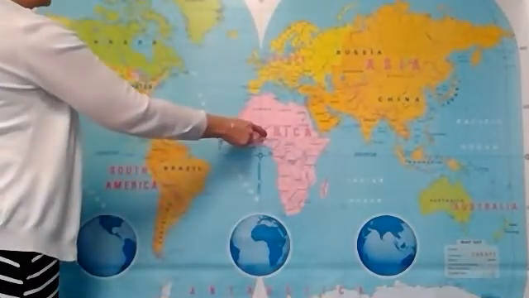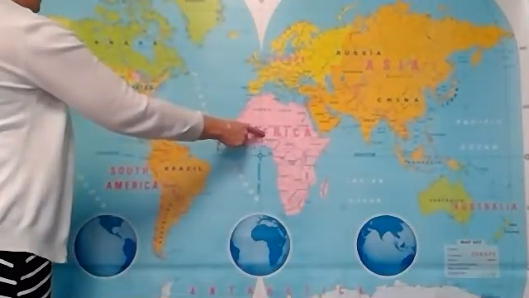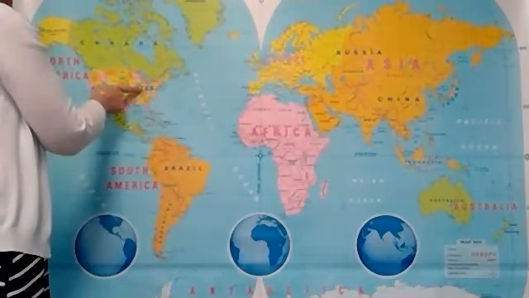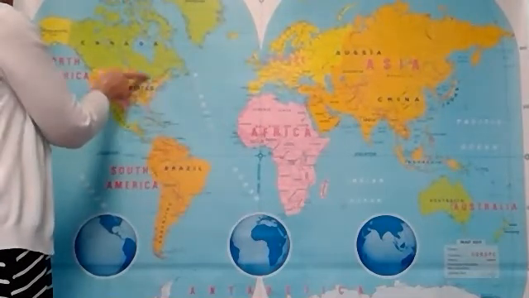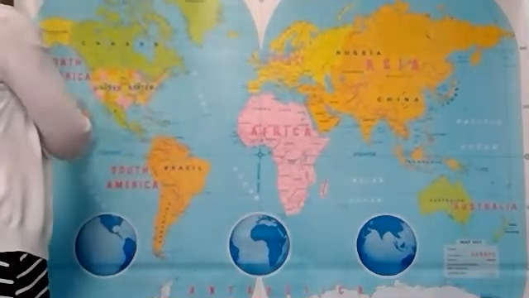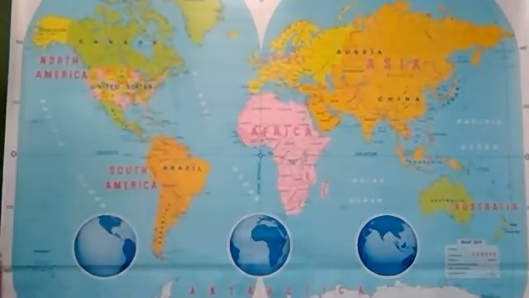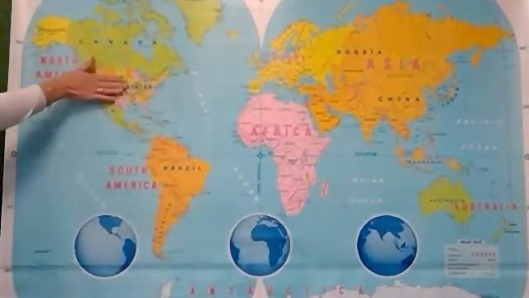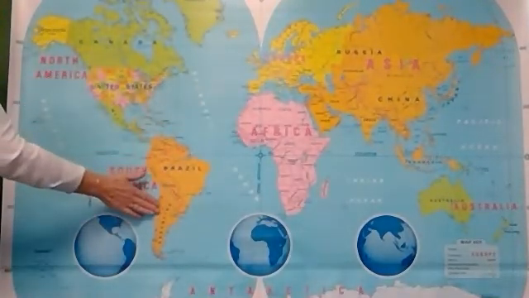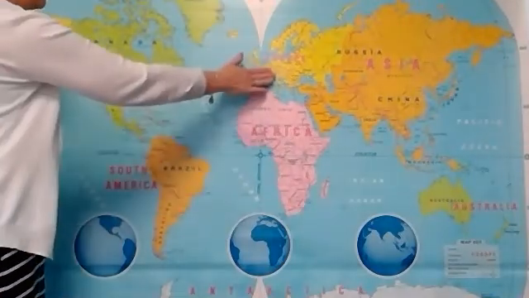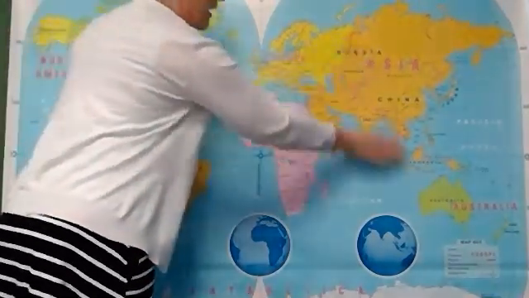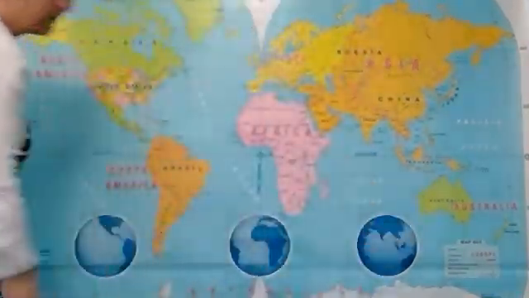Then I'm going to come back in the middle again. Over here to the left is North America. This is all North America. Then to the left, but slightly down, is South America. So we have North America, South America, Africa, Europe, Asia, Australia, Antarctica.